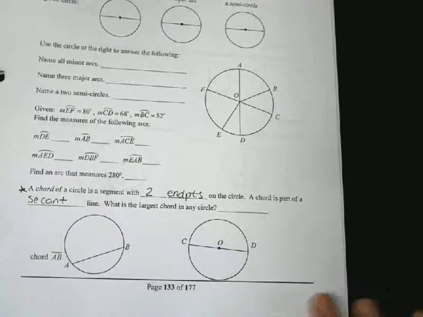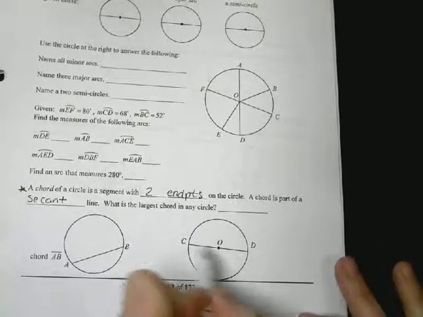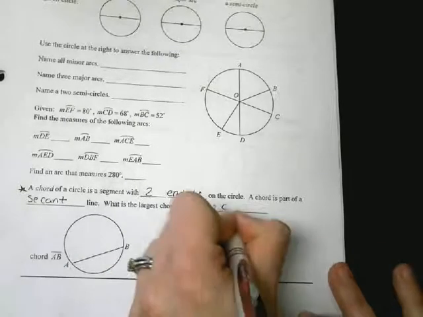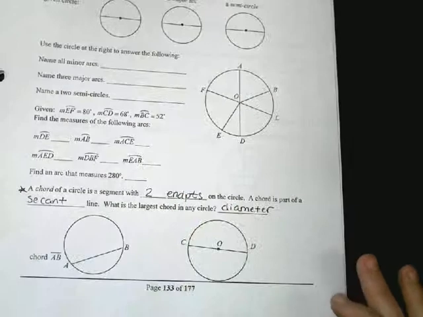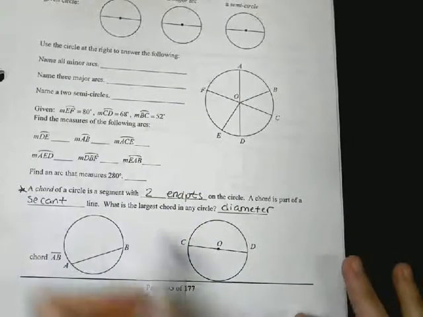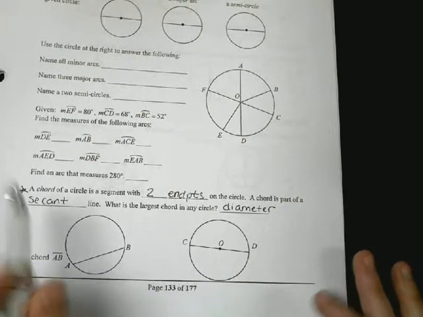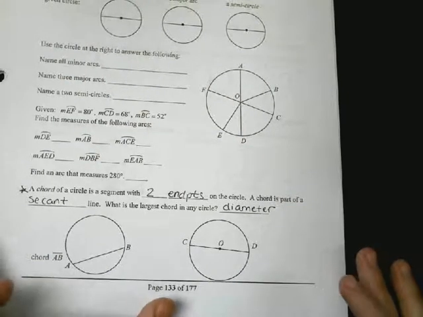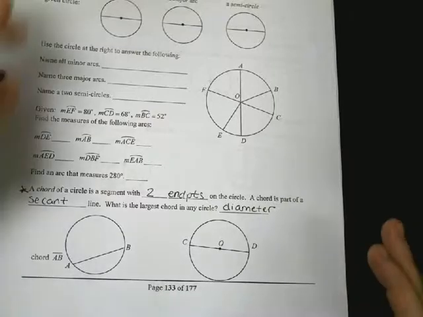What is the largest chord in any circle? Well, that's going to be going across the widest part of the circle, which is called the diameter. Okay, so hopefully that will answer some questions that y'all had about last night's homework. I know that those first few problems were addressing the difference between a secant line and a chord, and all of those things. All right, let's go back to the top of the notes.